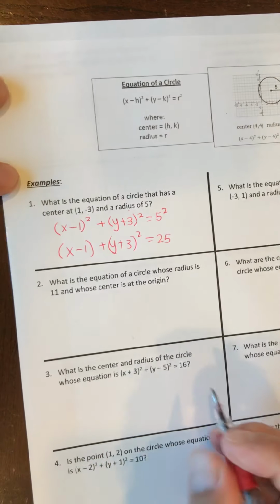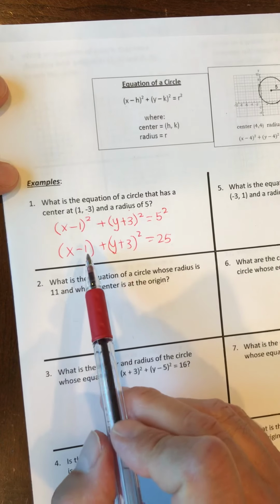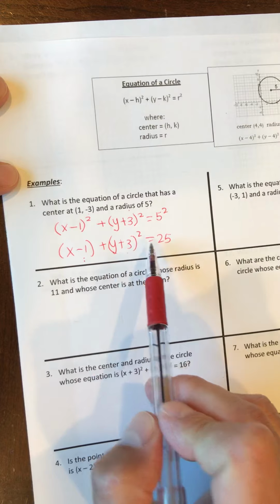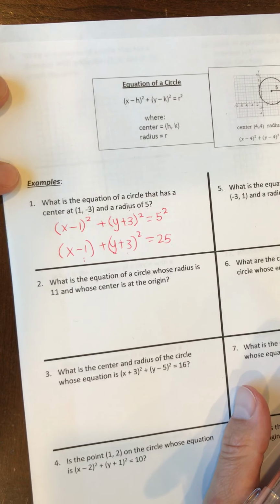So this would be my equation of a circle, which would have a center of (1, negative 3) and a radius of 5. All right?